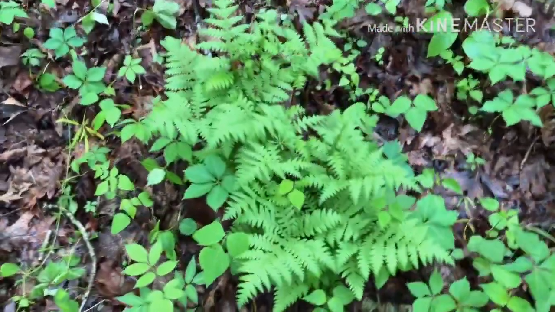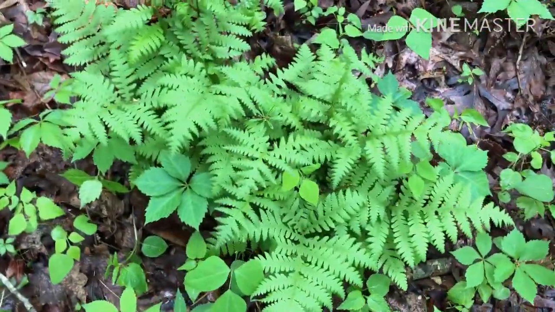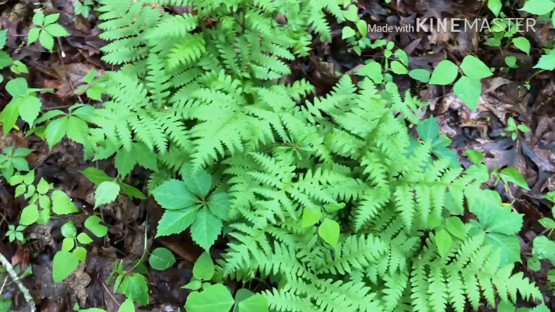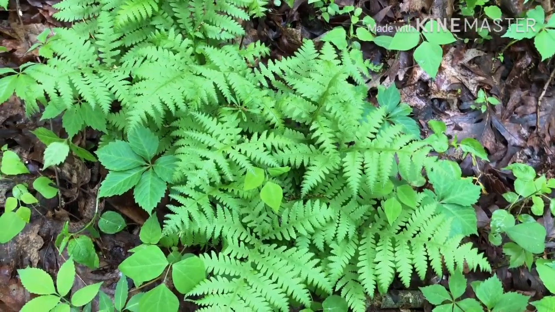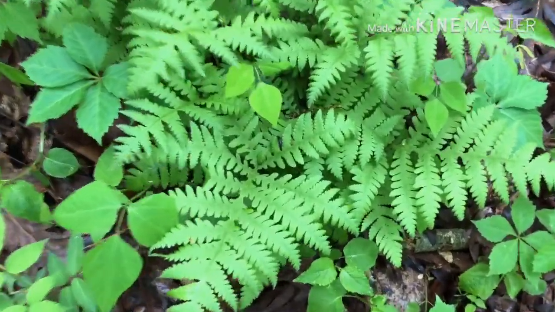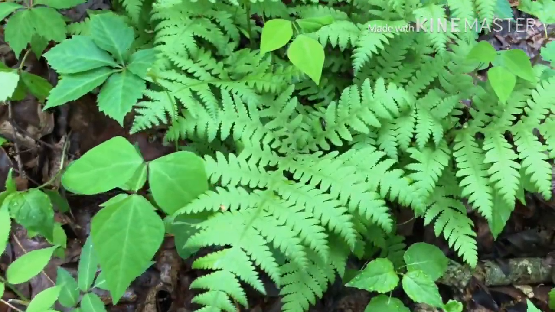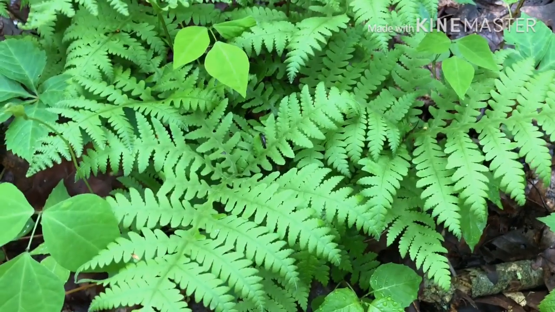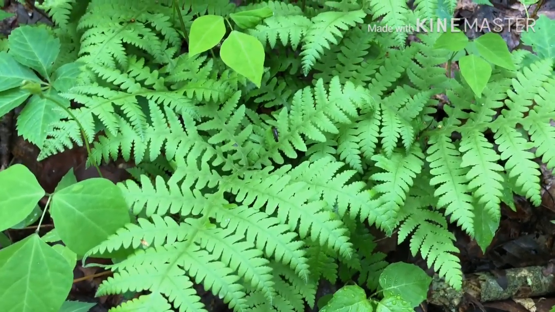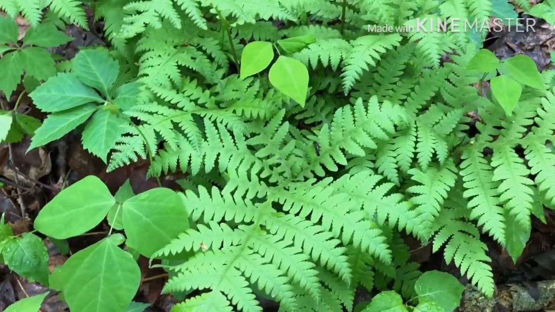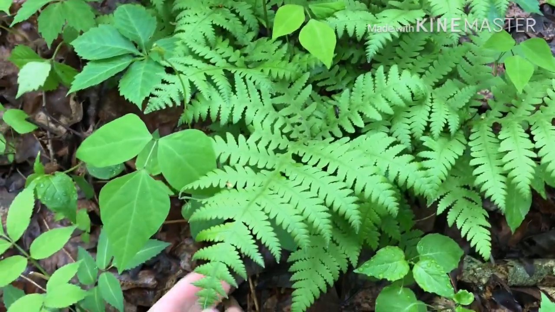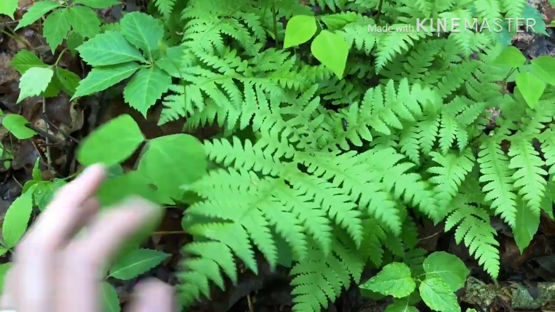All right, and here I have my final fern to show you. This is a very pretty, attractive fern. I know it's broad beech fern. It has one of the really complicated Latin names that I don't like. This one's Phegopteris hexagonoptera. And I even had to write that one down because I find it so difficult to remember and say.